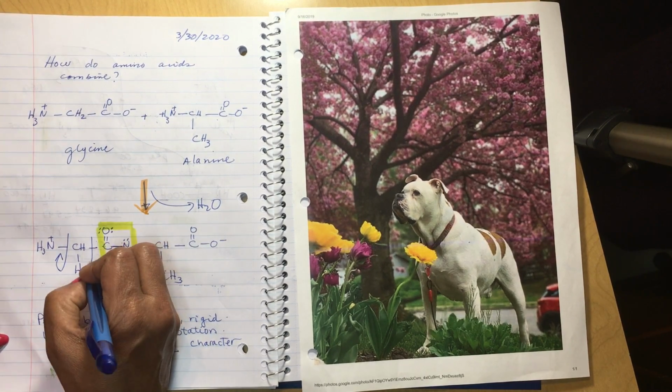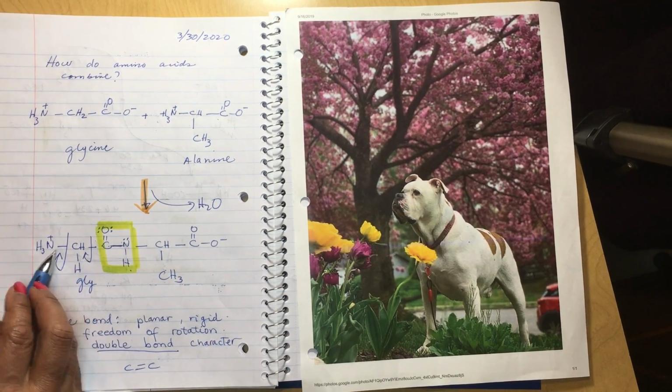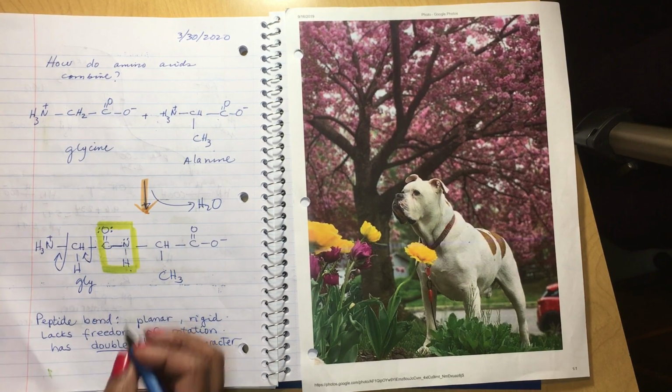but there will be freedom of rotation around the carbonyl carbon and the carbon nitrogen. Between those two, there is freedom of rotation. So that is the first dipeptide made.